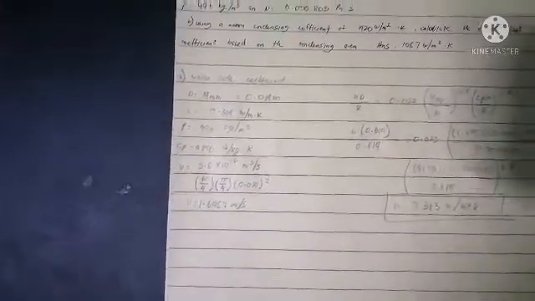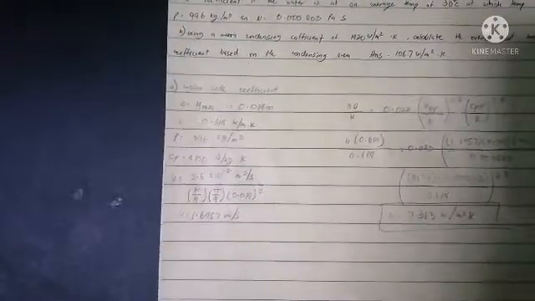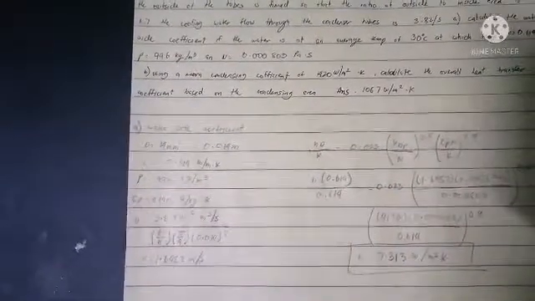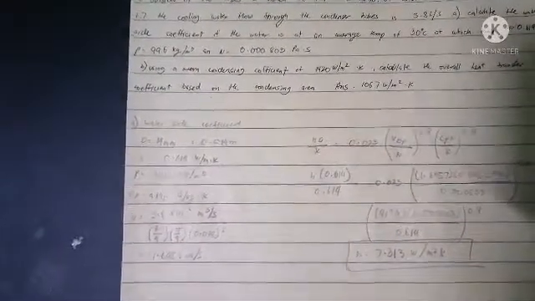So our V is equal to 3.8 times 10 to the negative 3 cubic meters per second over 60 over 4 times pi over 4 times 0.014 squared. So our V is 1.6457 meters per second.